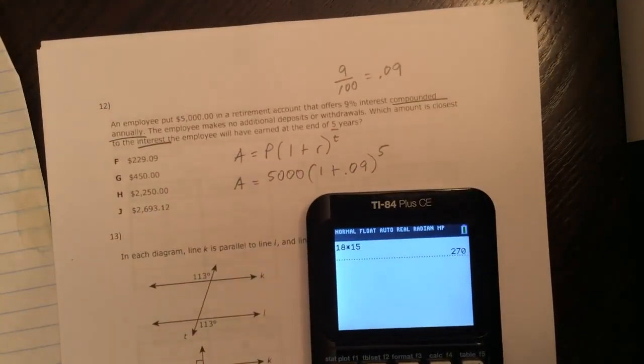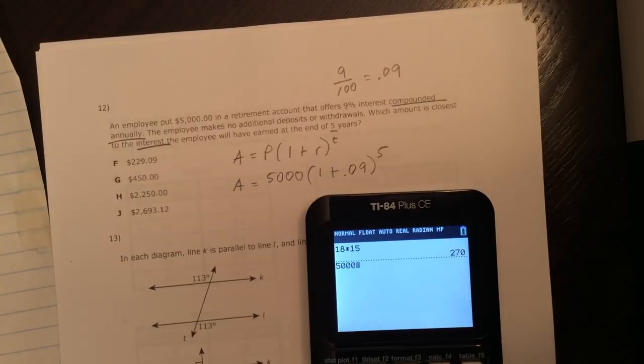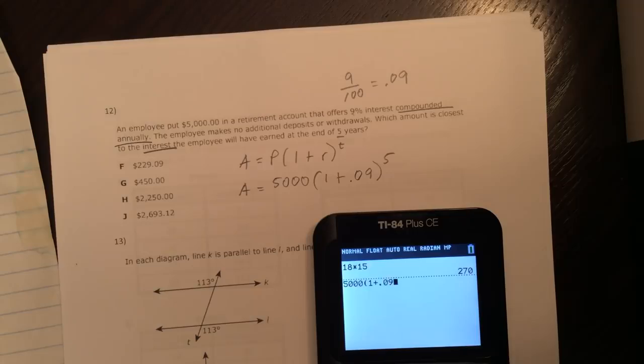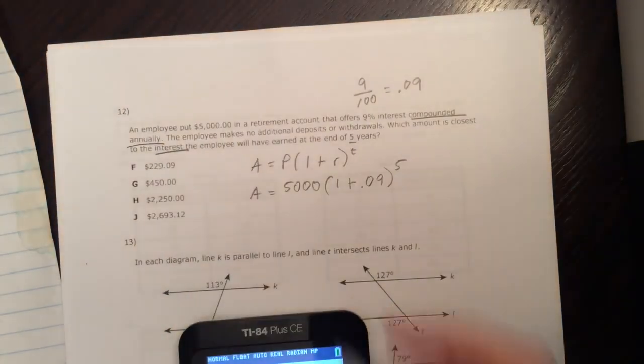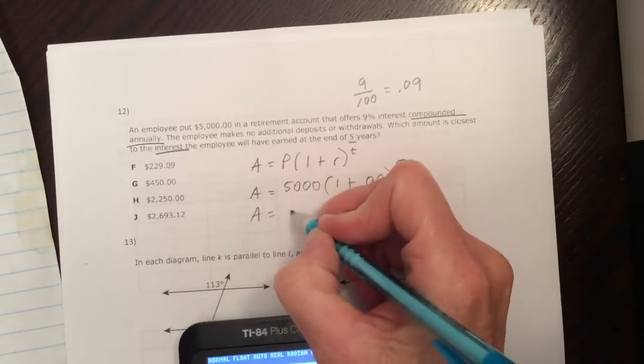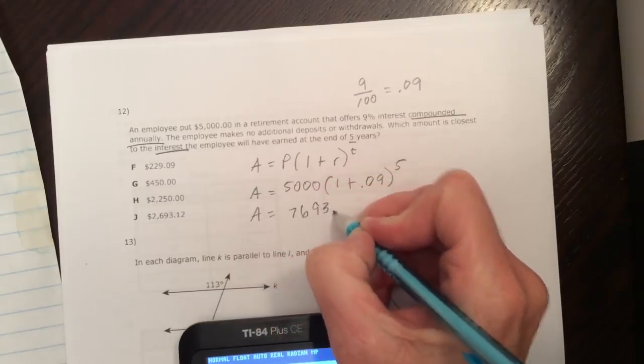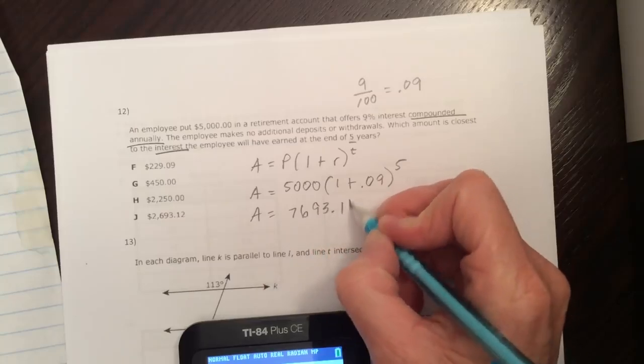5,000, 1 plus 0.09, hat, and a 5. Enter. Okay? We're going to get 7,693.11.